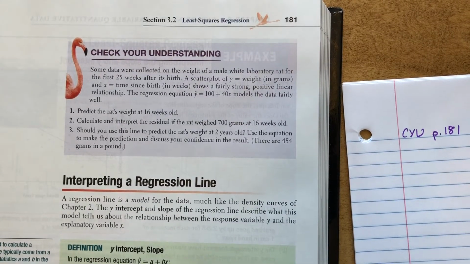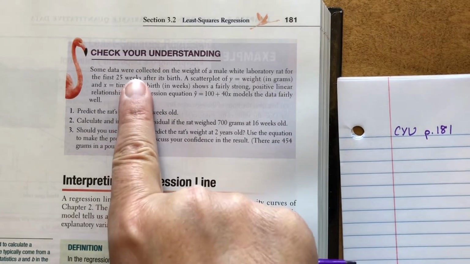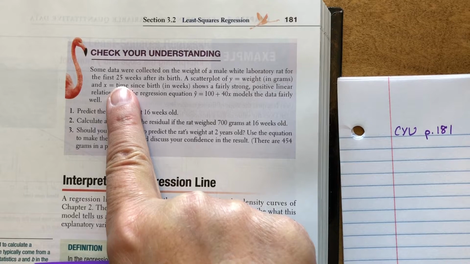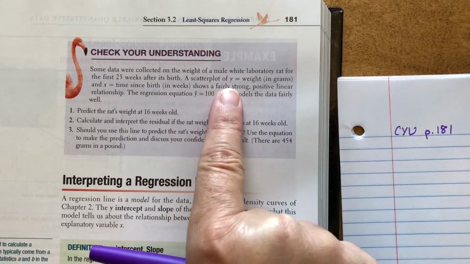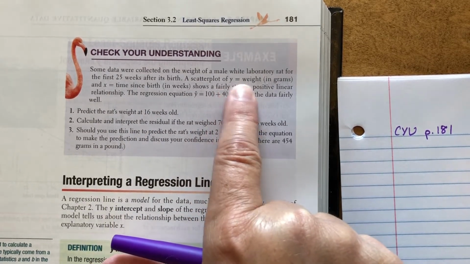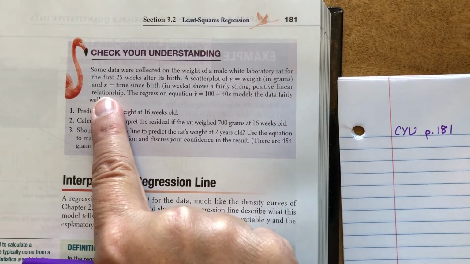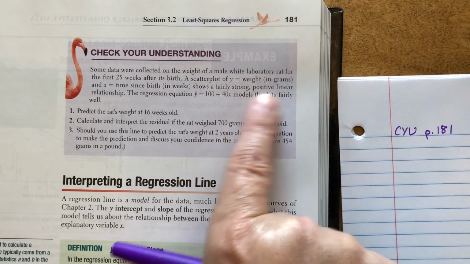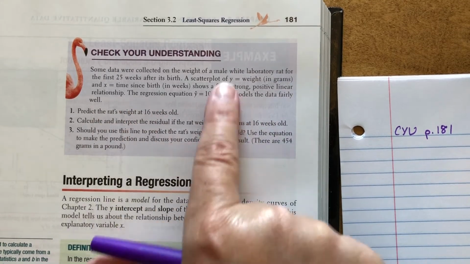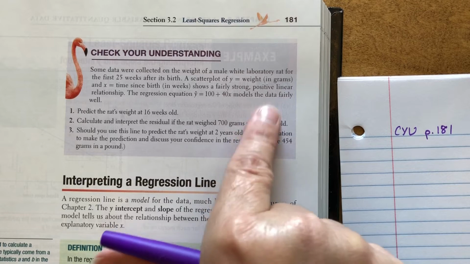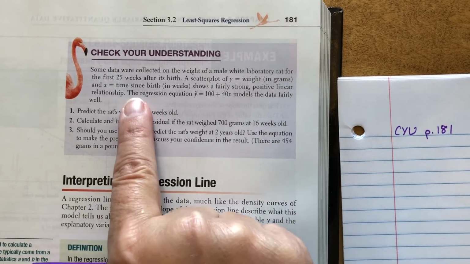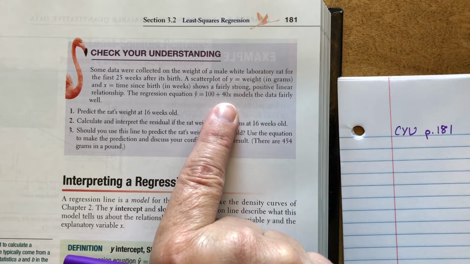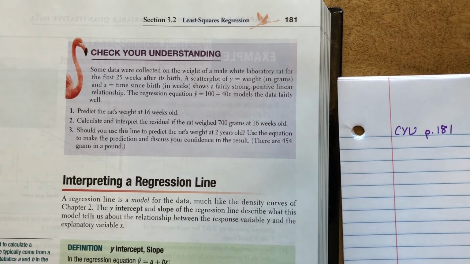Let's go over the check your understanding on page 181. Some data was collected on the weight of a male white laboratory rat for the first 25 weeks after its birth. A scatter plot of Y, which is my response, weight, and X, which is my explanatory, time since birth in weeks, shows a fairly strong positive linear relationship. So my correlation would be closer to 1 and positive. The regression equation is y hat equals 100 plus 40x, and that models the data fairly well.